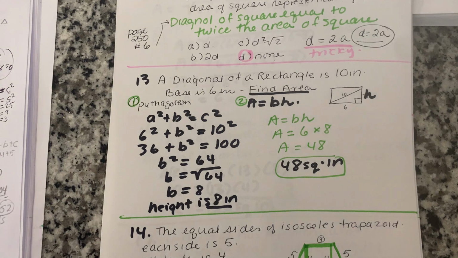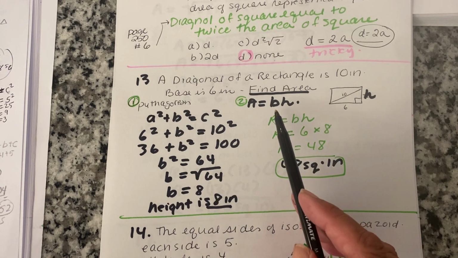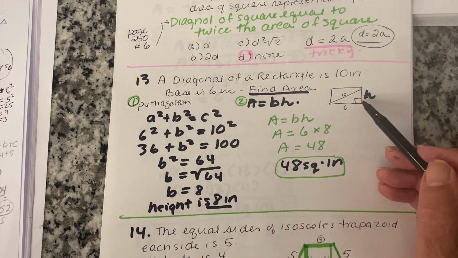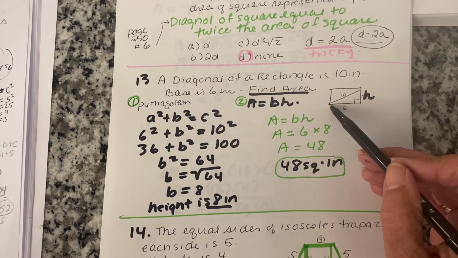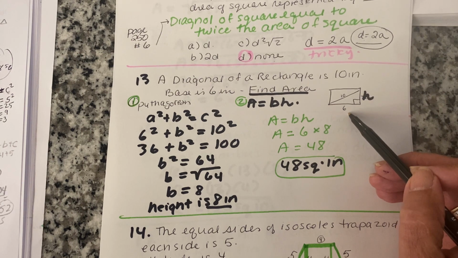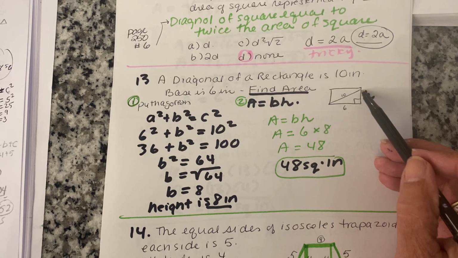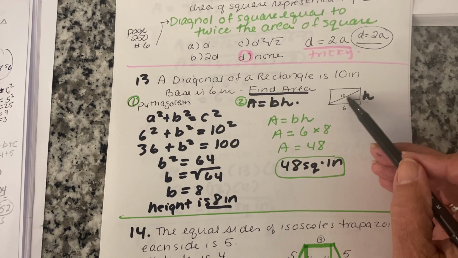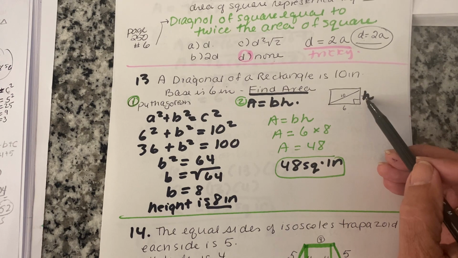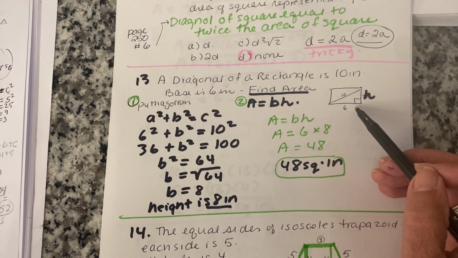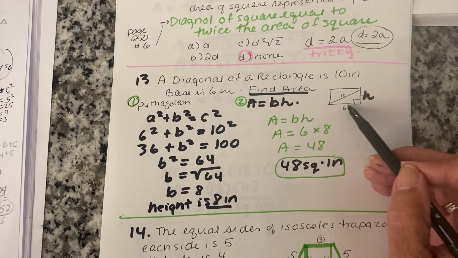Number 13 says, a diagonal of a rectangle is 10 inches and the base is 6 inches. Find the area of the rectangle. The area of a rectangle equals base times height. We know only two things: the base is 6, but we don't know what the height is. But we know that the diagonal is 10. Well, look, we have a right triangle, so we can find that height by doing a squared plus b squared equals c squared, because it's a right triangle.